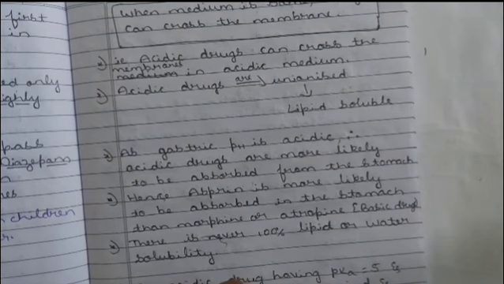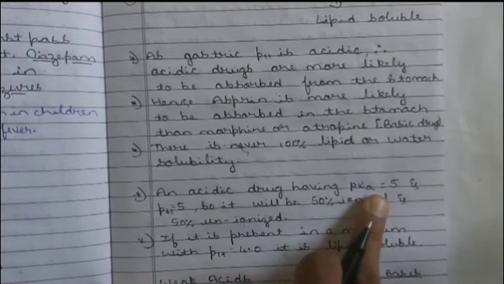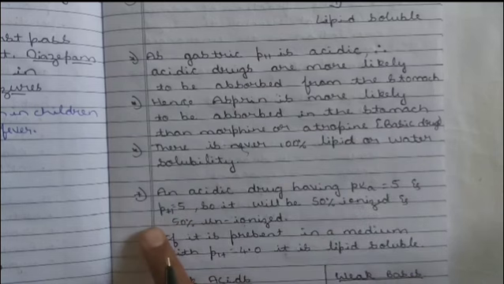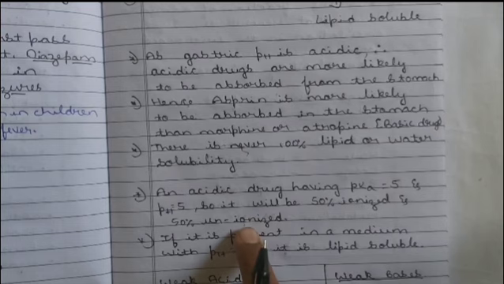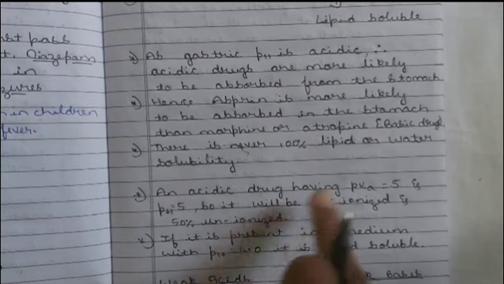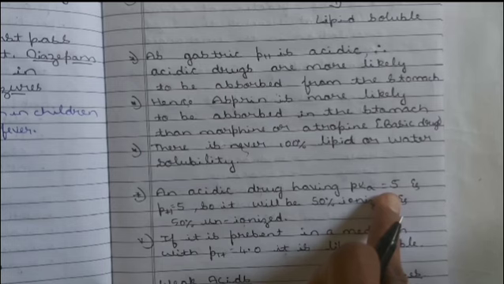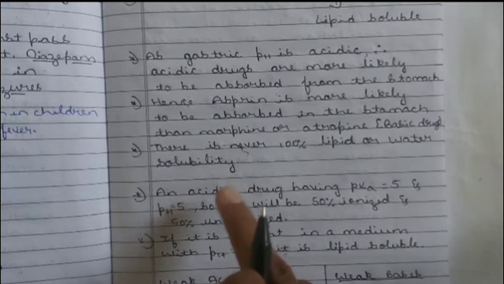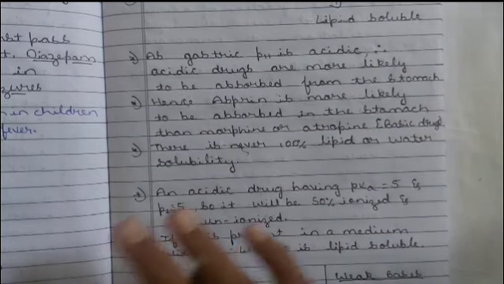There is never 100% lipid or water solubility. This point is also very important. Acidic drugs having pKa 5 and pH 5 will be 50% ionized and 50% unionized. One point you remember: pKa and pH are very important in absorption. If your pKa is 5 and pH is also 5, then 50% of the drug is in ionized form and 50% is in unionized form, equal sharing.